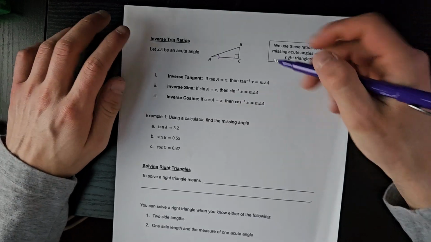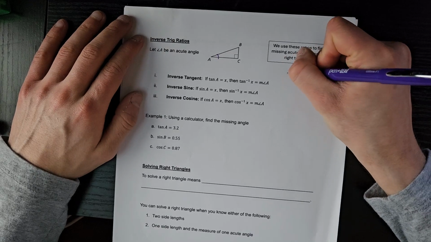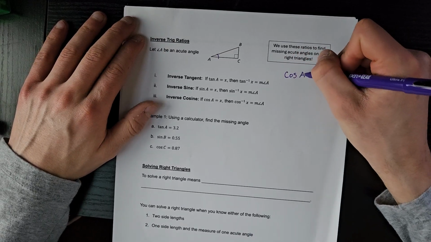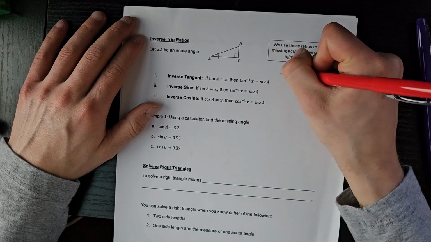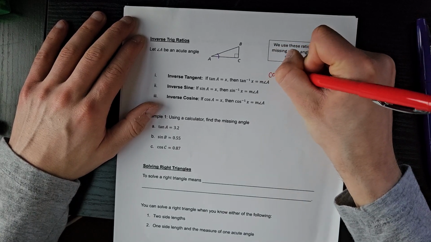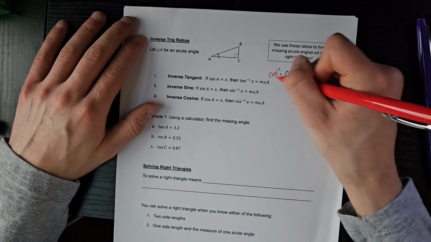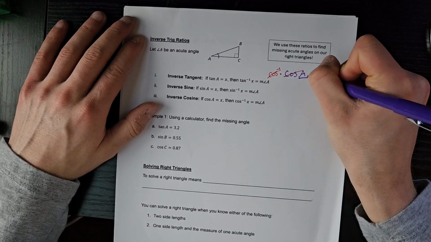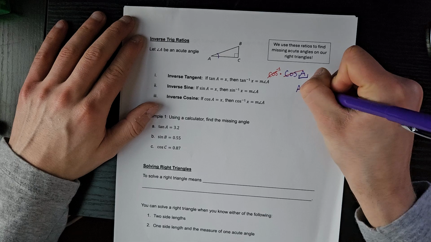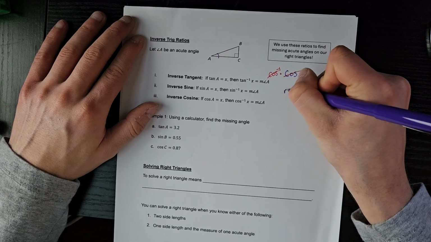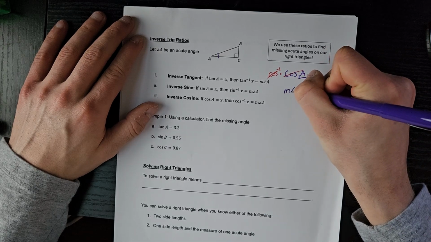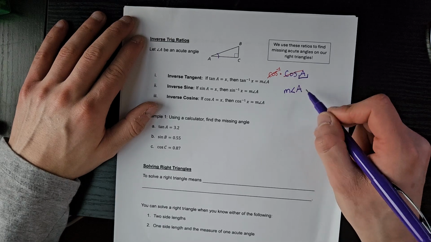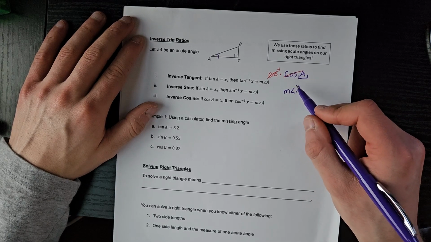Notice how if we take the inverse of that trig function, we are popping out this angle measure right here, this A, and we are finding that angle measure. So we have to apply this m angle to our letter because we are trying to find the degree of the angle.